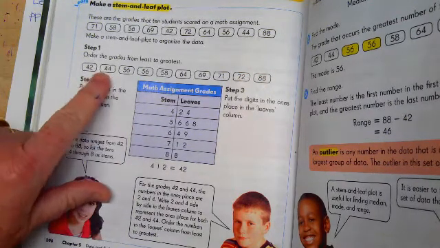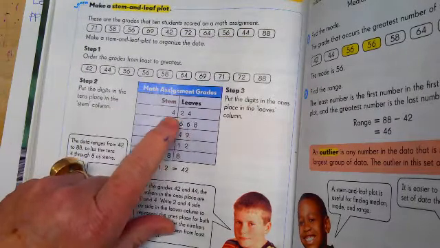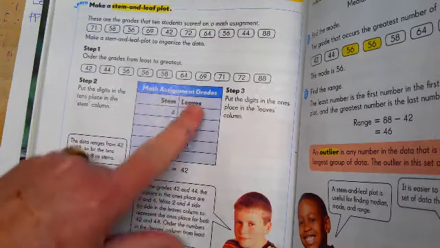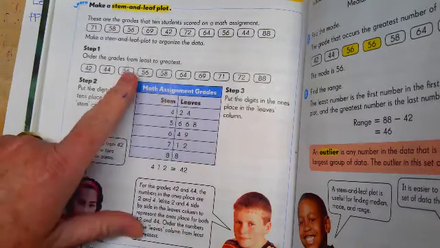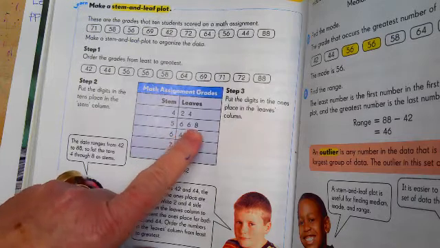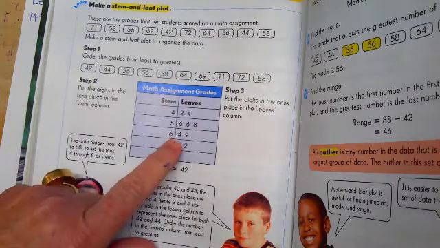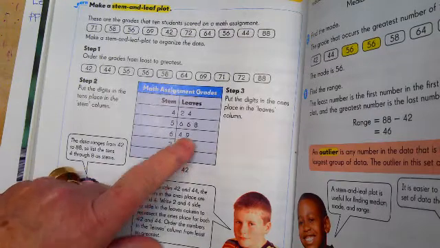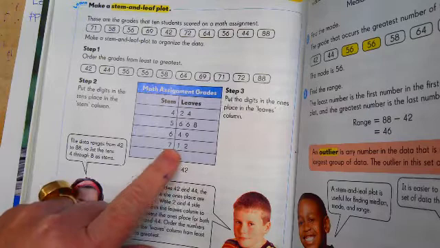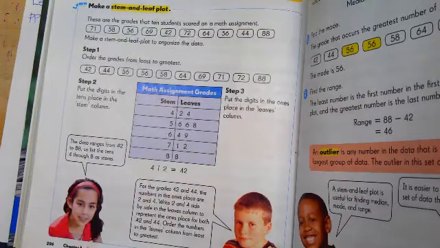Now, look, we have two numbers, 42 and 44. So this represents 42 and 44. These are the numbers that are in the ones place. We have 56, 56, 58. This represents 56, 56, and 58. Now we have 64 and 69. This represents 64 and 69. This represents 71 and 72. And this represents 88, okay?